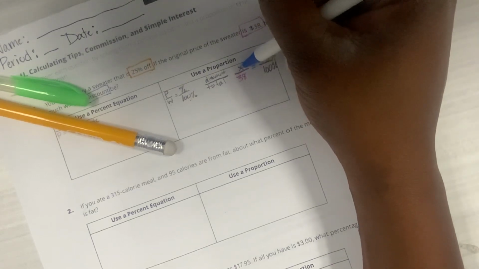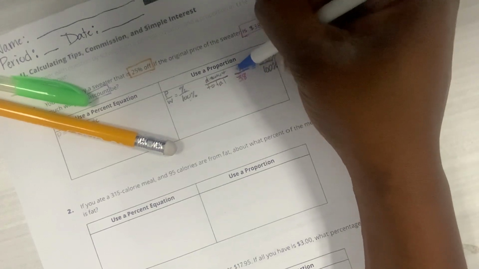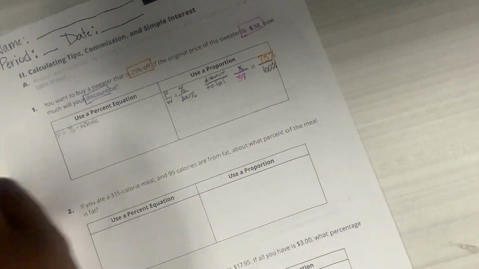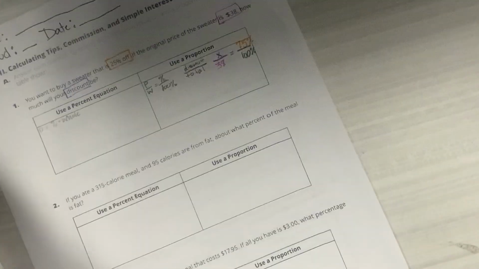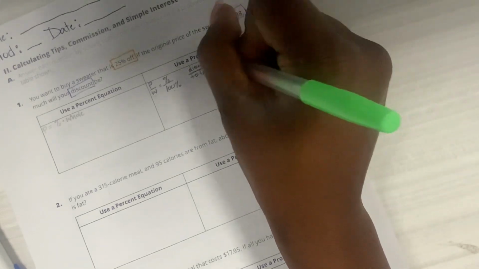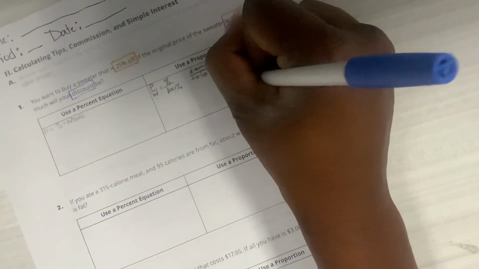So now that I don't know the discounted actual price, I can put X as the part, or I can put P as the part. From there, you know how to solve it. You know how to multiply these two numbers here and then divide by the 100, which will give you the cost X. And that will give you your answer. Figure it out. You got it.